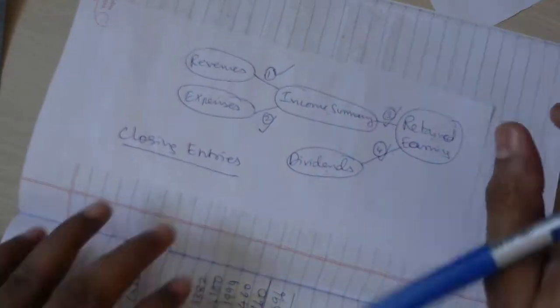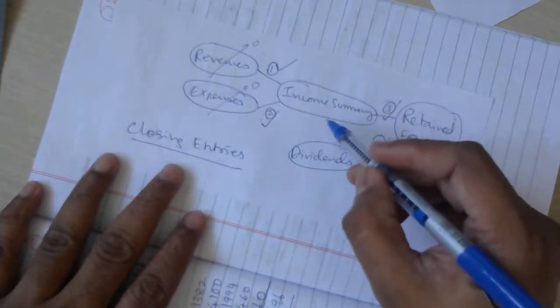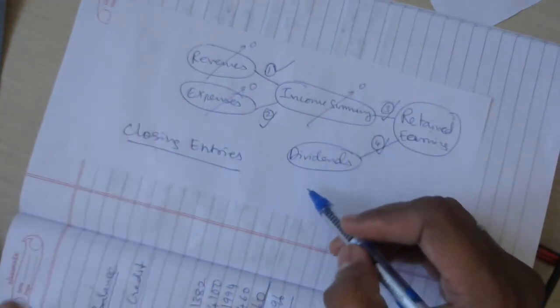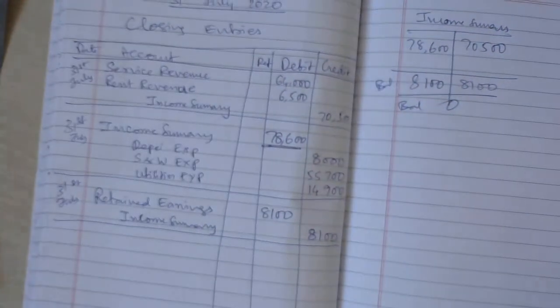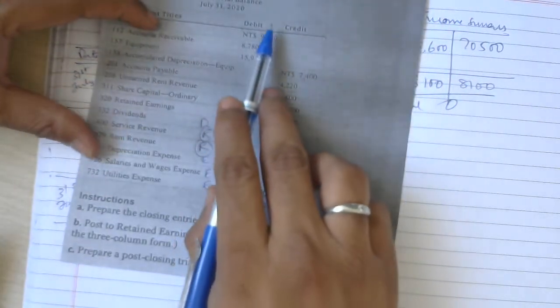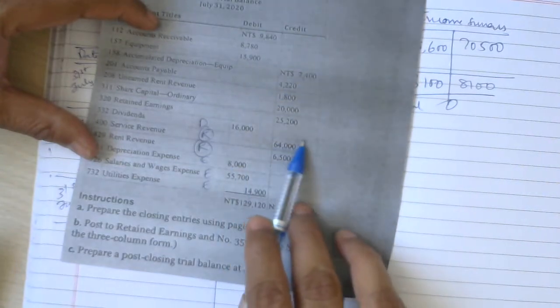Now you see here, we got revenues going to 0, expenses going to 0, income summary going to 0. Now dividend has to go to 0. So between these two, dividends and retained earnings, how will the dividends become 0? Look at the dividends here. The dividend has a debit balance of 16,000, so a credit balance of 16,000 will make it 0.